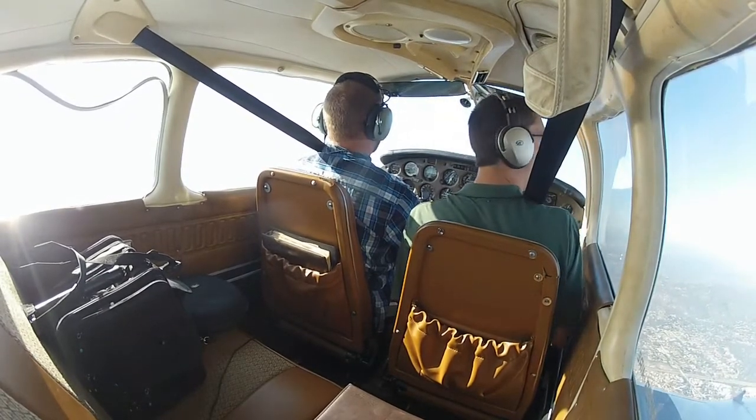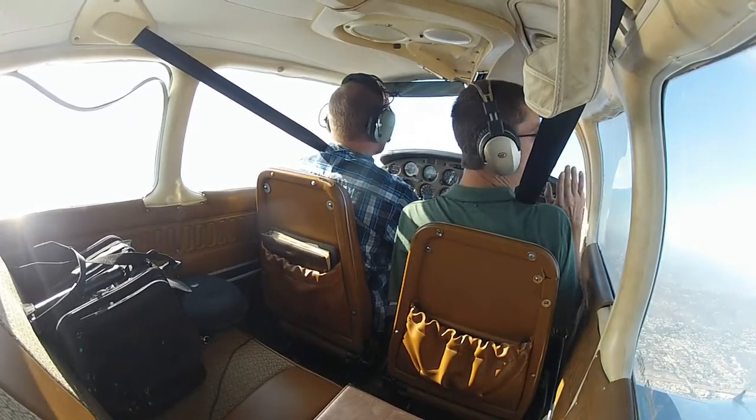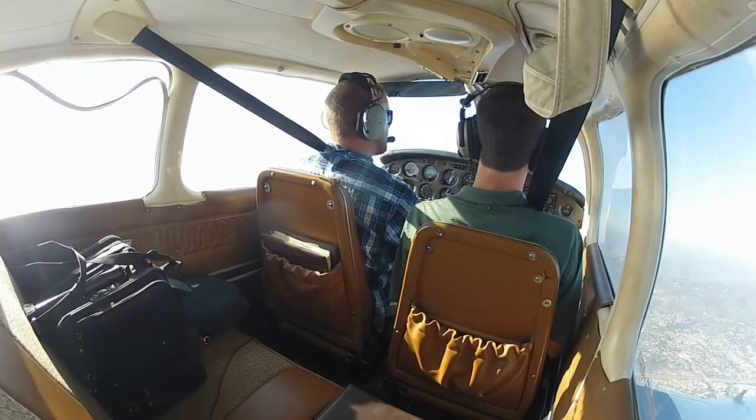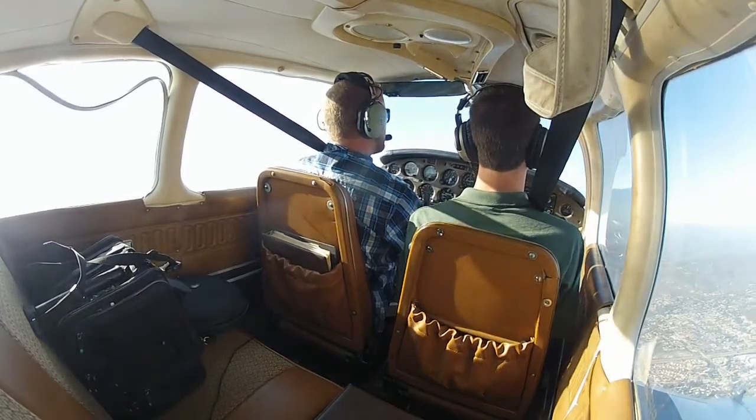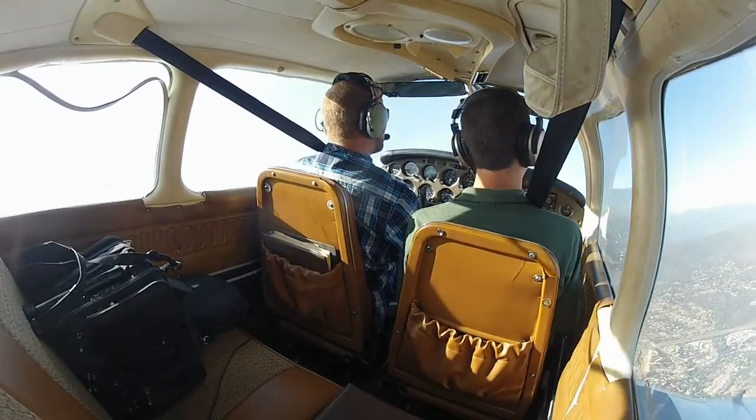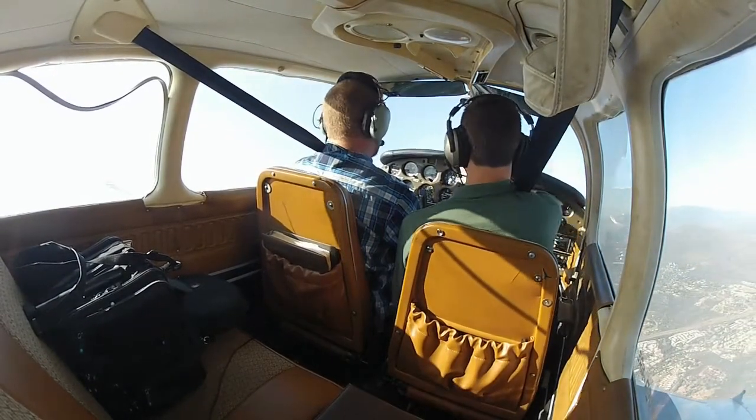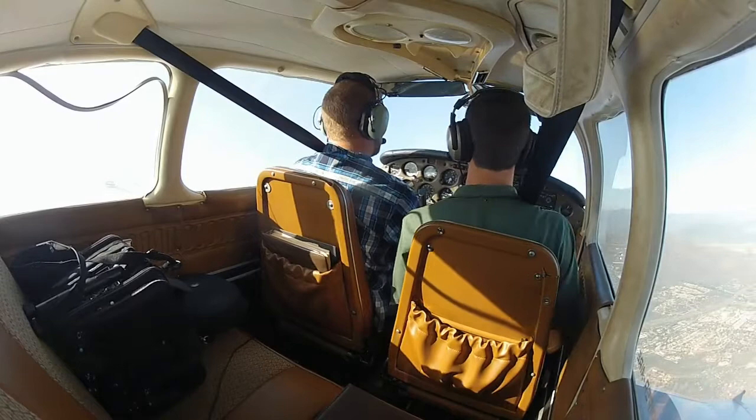Speed's looking good. So why don't we do now a 90-degree turn to the right. Alright. And same thing as you're turning, you've got everything set up, then you look inside. Altitude still holding, speed still looking good.